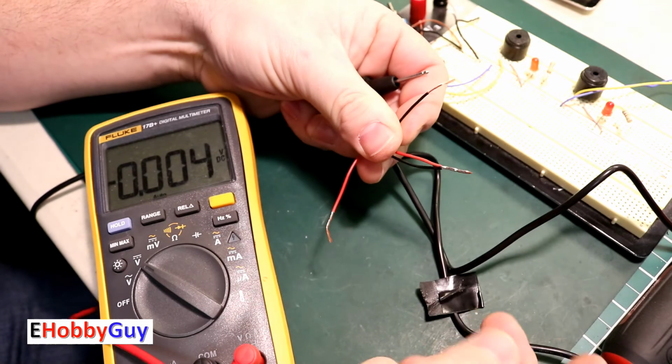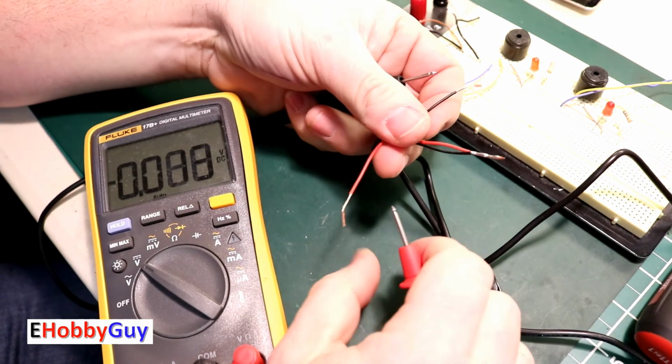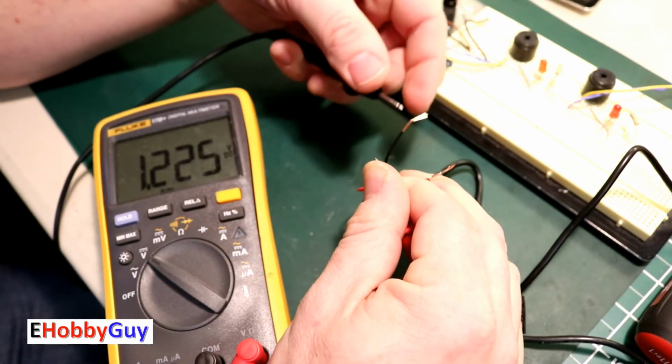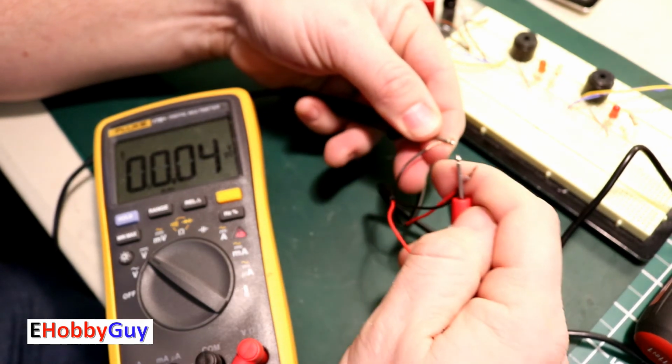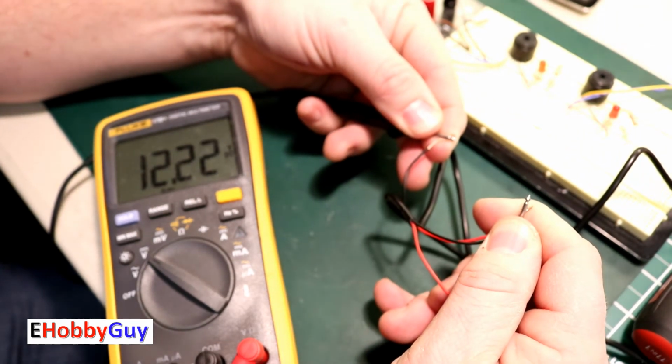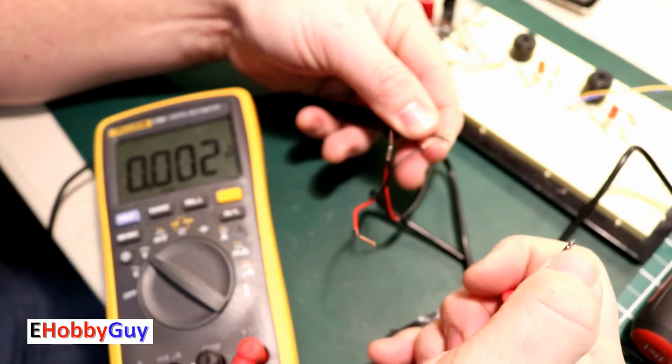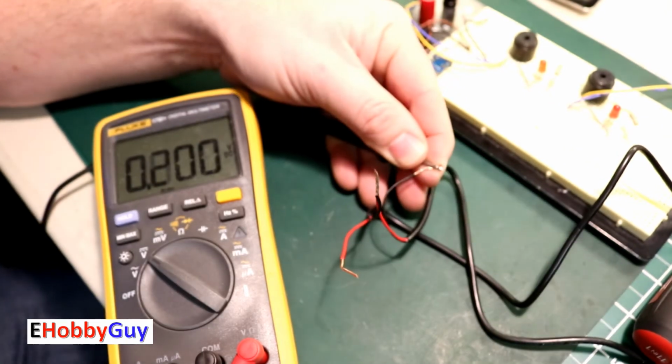That's perfect. To the center tap, both should have 12. Yes, 12.26. And then we'll go negative to the middle, 12.23. That's certainly acceptable. It's exactly what we need. I'll make jumpers to go from here to the breadboard, and we'll take it from there.